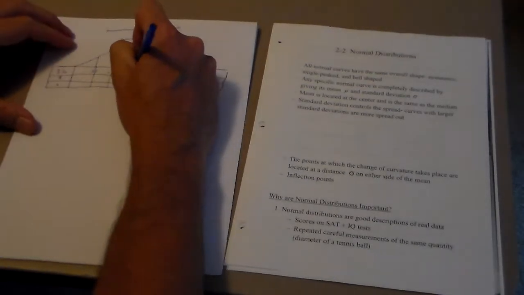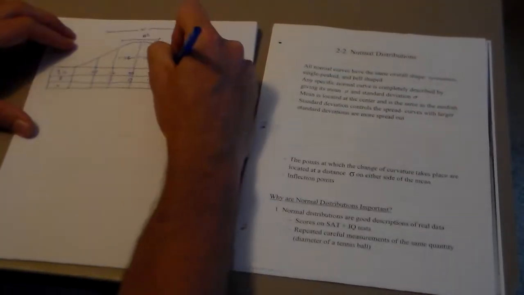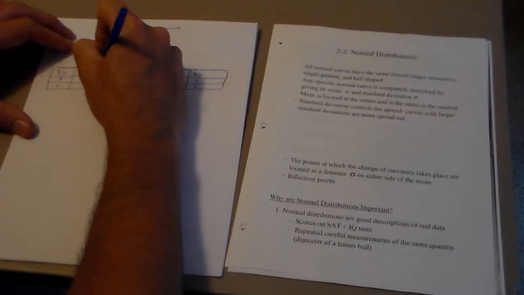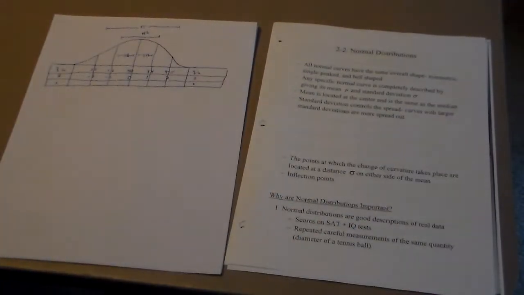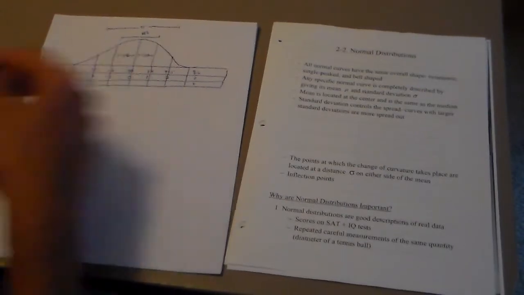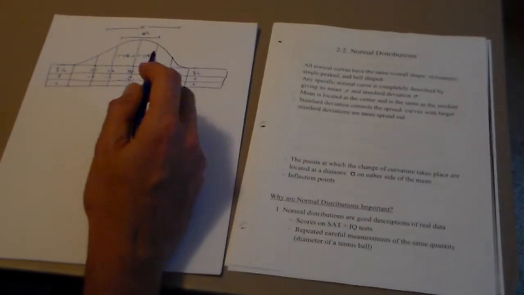This is a z-score of 0, this is a positive 1, this is a negative 1, this is a positive 2, this is a negative 2, and a data value will change based on whatever the problem is. So this is a normal curve. It's symmetric, single peaked, and bell-shaped. Any normal curve is completely described by the mean and the standard deviation.